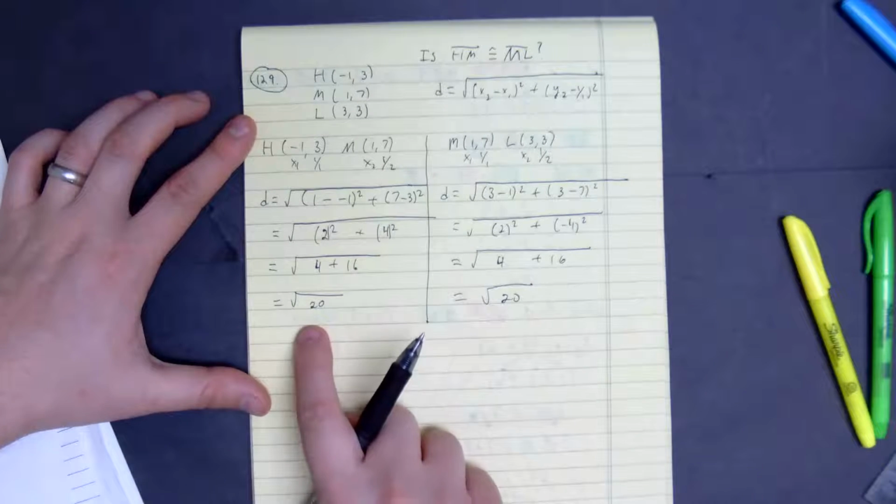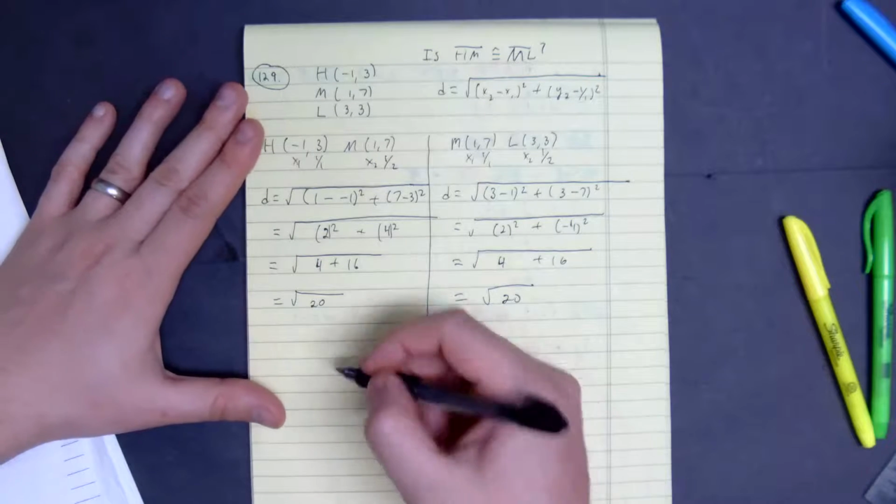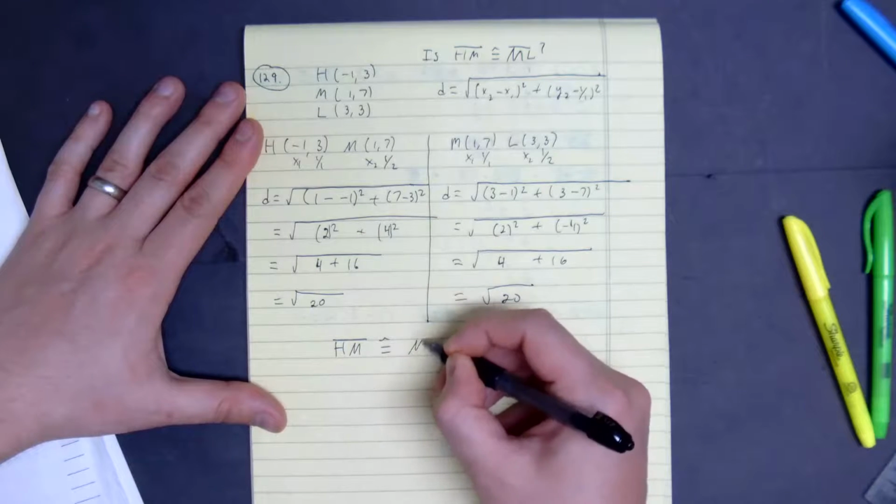Square root 20 is the same as square root 20, so therefore HM is congruent to ML.